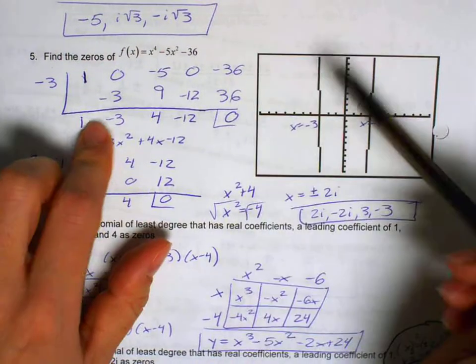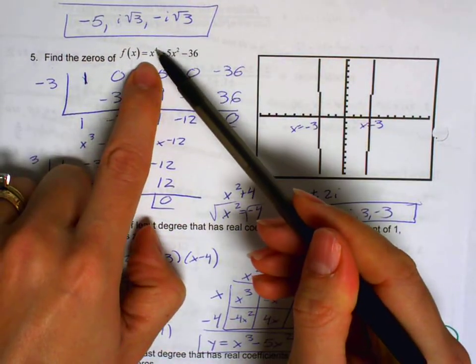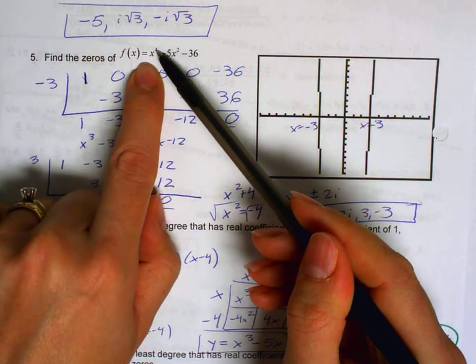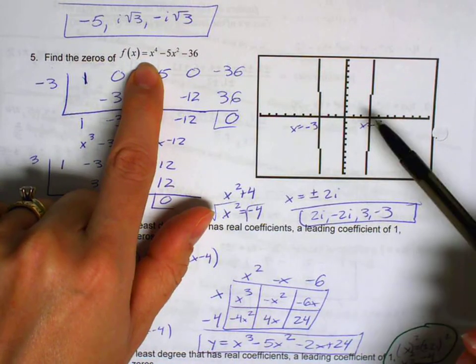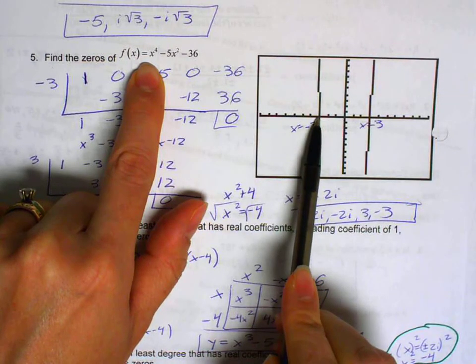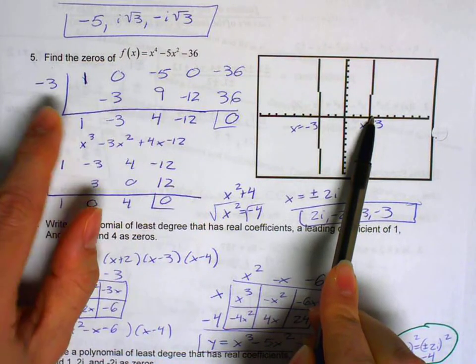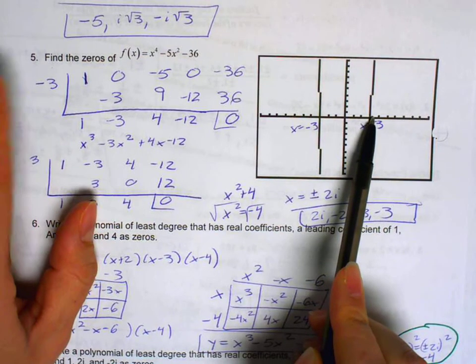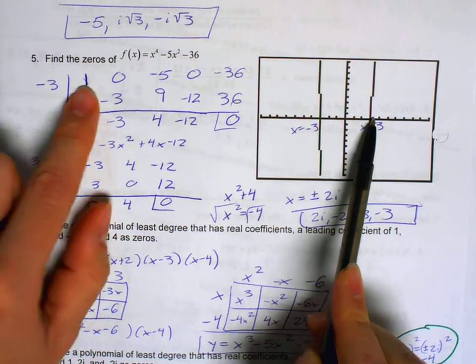If I graph it and I see this, it's x to the 4th. So I know I'm supposed to have 4 solutions, but I only see 2 on the graph. On the graph, this crosses at negative 3 and 3. It doesn't matter which one I start with for synthetic. I can start with either one. I'm going to end up using both of them.